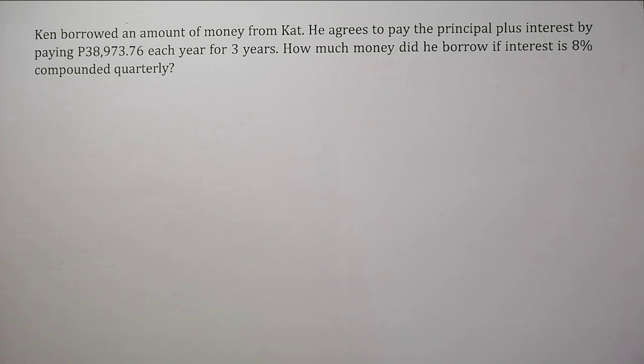Para sa ating first na example, Ken borrowed an amount of money from Kat. He agrees to pay the principal plus interest by paying 38,973.76 pesos each year for 3 years. How much money did he borrow if interest is 8% compounded quarterly?